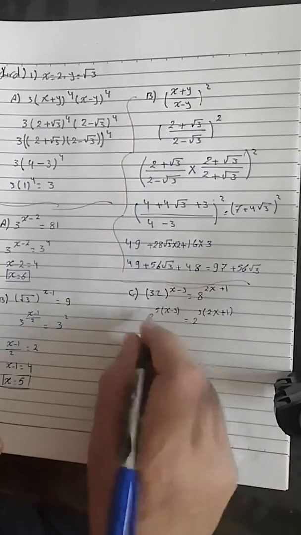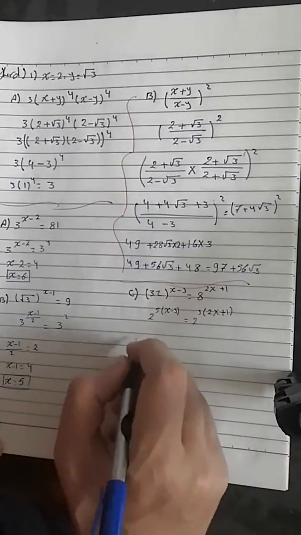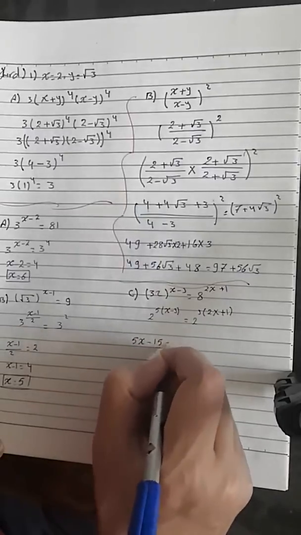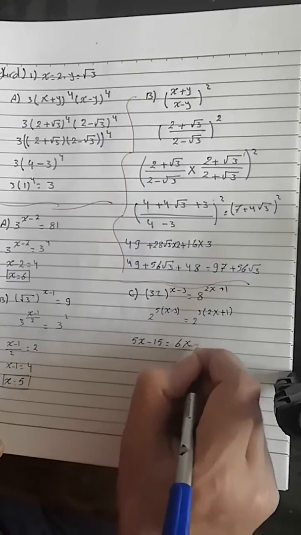If the bases are equal, then the powers are equal, so that 5x minus 15 equals 6x plus 3.